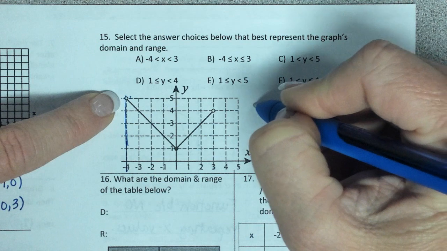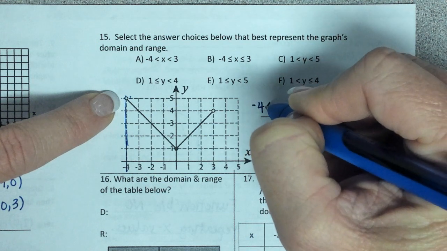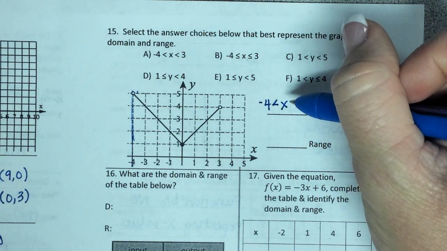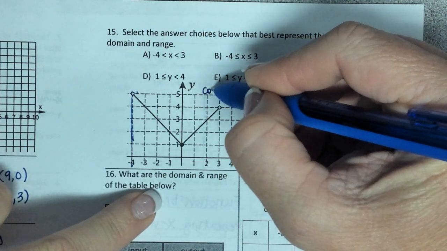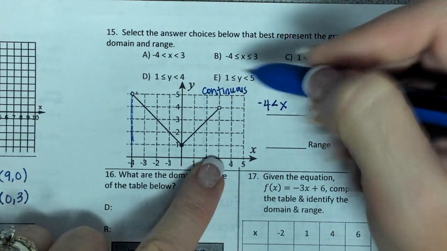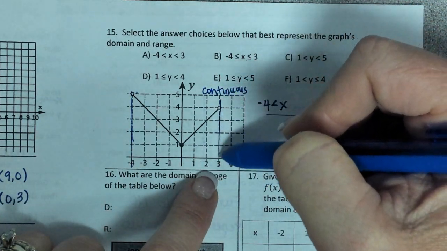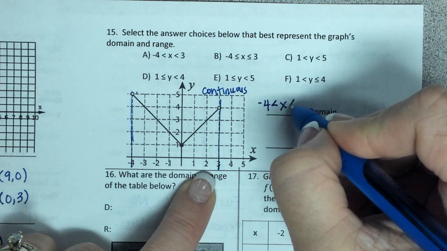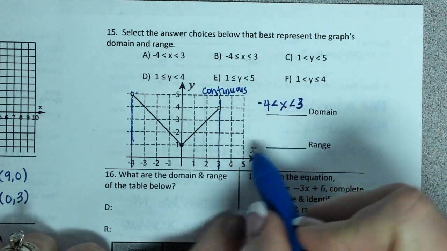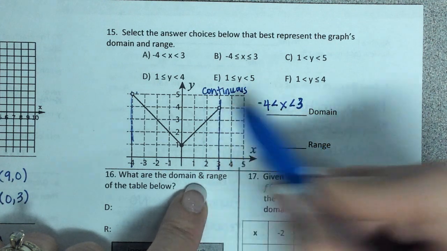So I know it would have to be -4 is less than x. And I'm using this method with the inequalities, right, because this is a continuous graph, because all the points are connected. And then all the way over to the right to 3, so it's going to be less than 3. And again, we are saying only less than because we have an open circle here.